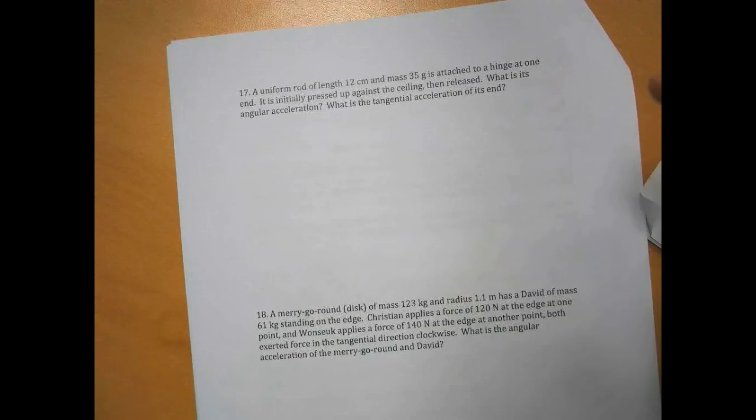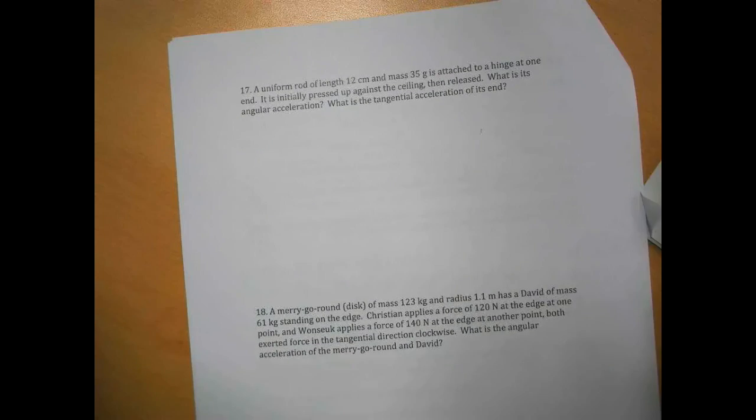Another example: say we've got a uniform rod of length 12 centimeters, mass 35 grams, attached to a hinge at one end.